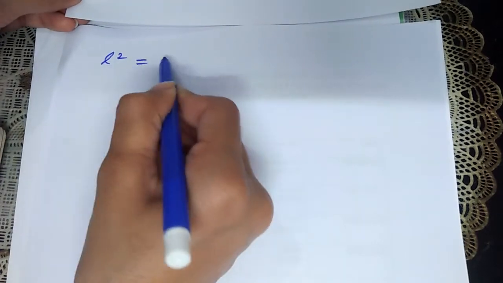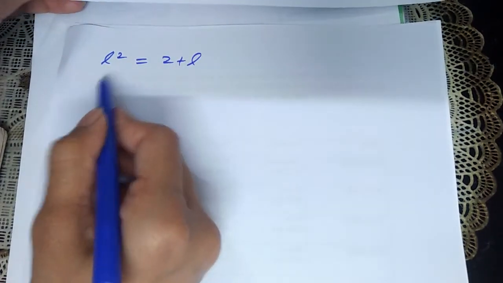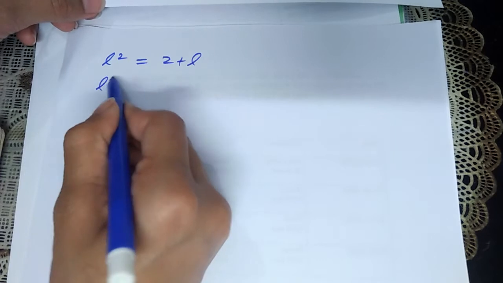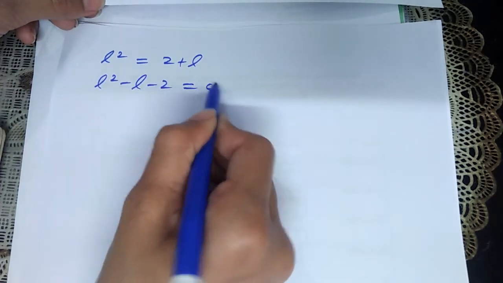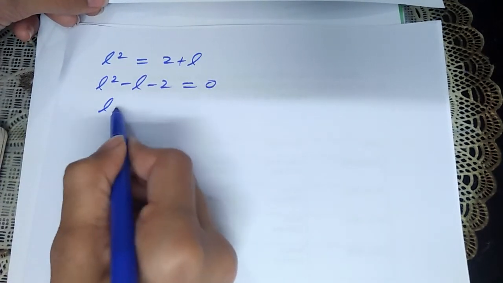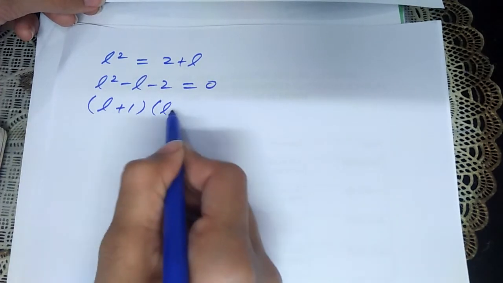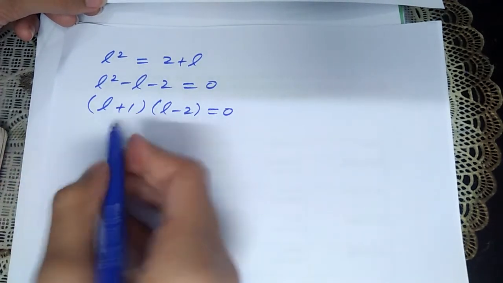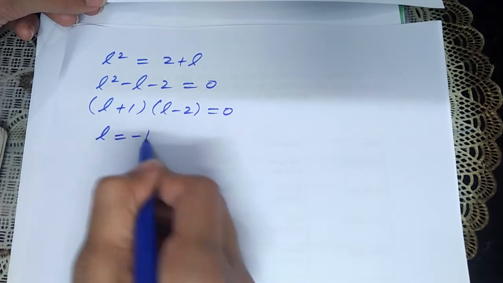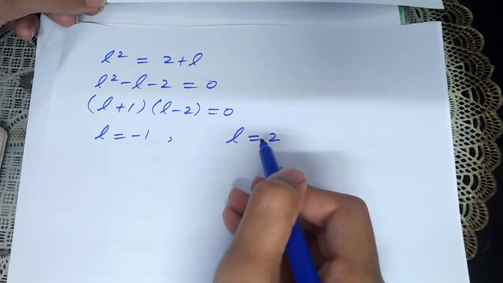So squaring both sides, I will get L square equals to 2 plus L. So here I will get L square minus L minus 2 is equals to 0. Now factorize it, I will get L plus 1 into L minus 2 is equals to 0. So it means either L is equals to minus 1 or L is equals to 2.